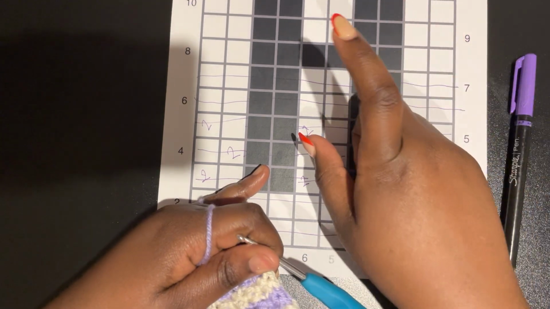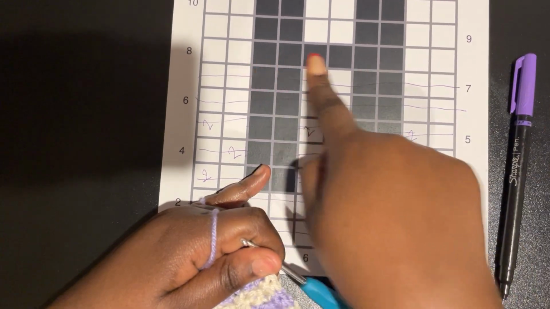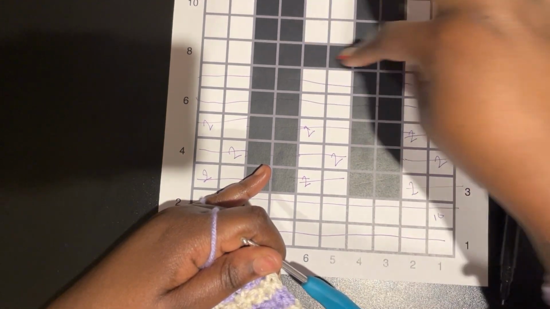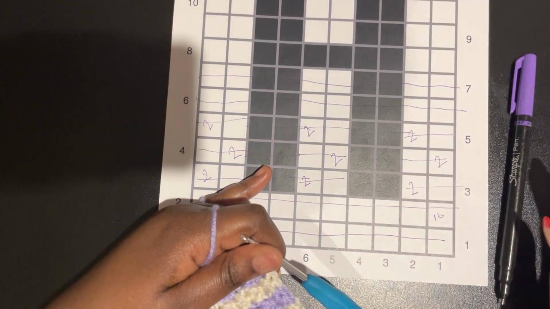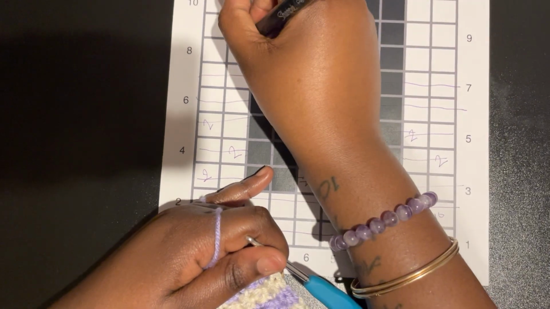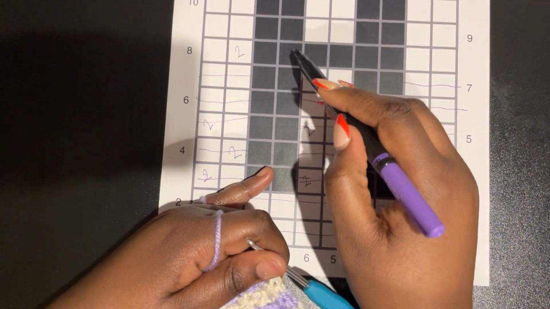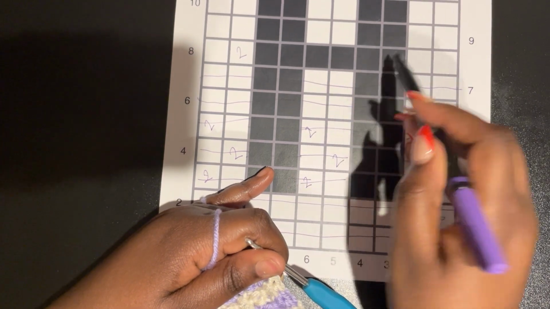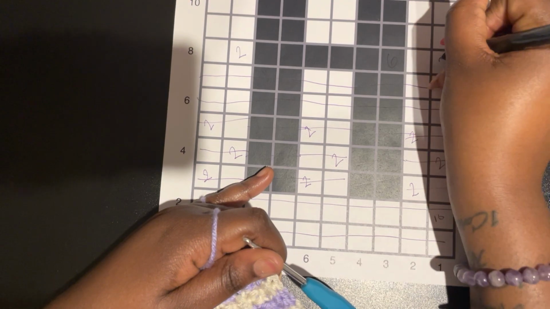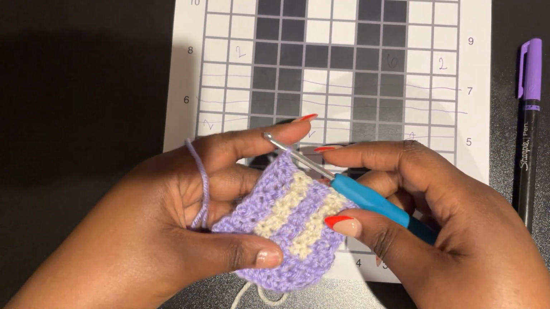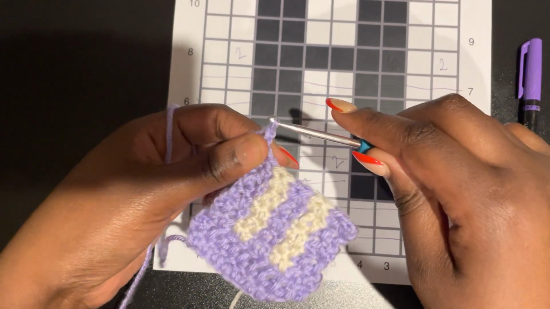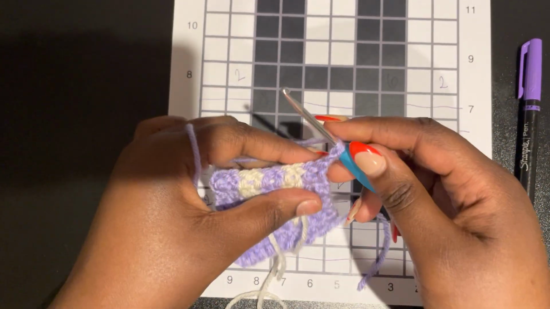So now we're here at row 8. You can see row 8 is different. Row 8 will be the complete stroke across for your letter A. So 2, right? And this will be 1, 2, 3, 4, 5, 6. You can't really see the 6 here, but 6, and then 2. So we're doing row 8. We're going to chain 2. We're going to turn our work.